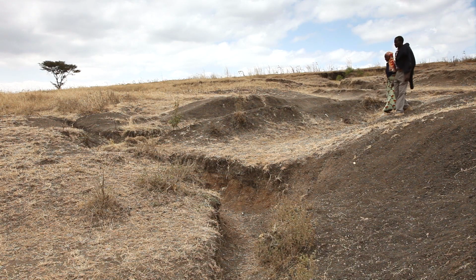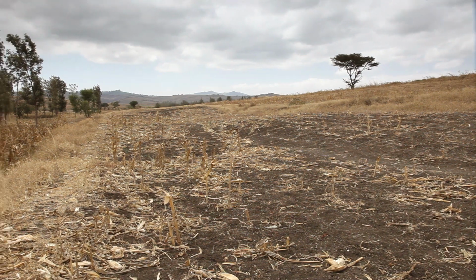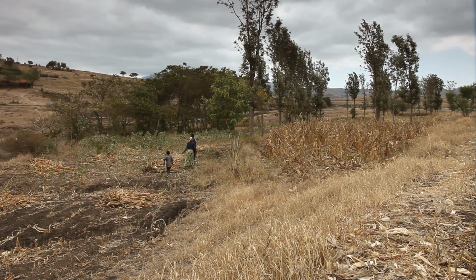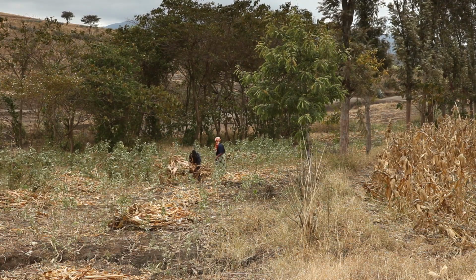He inherited a totally degraded plot of 2 acres. He started reclaiming the land, constructing contours and planting trees. In 2005, he learned about CA.